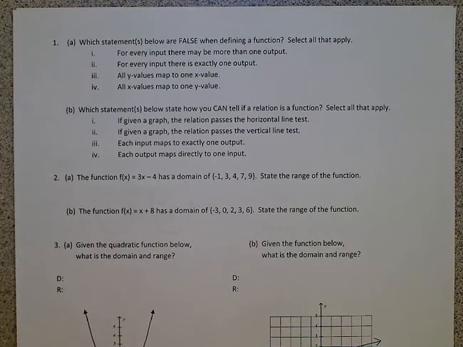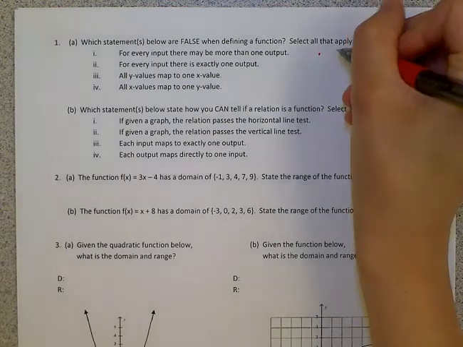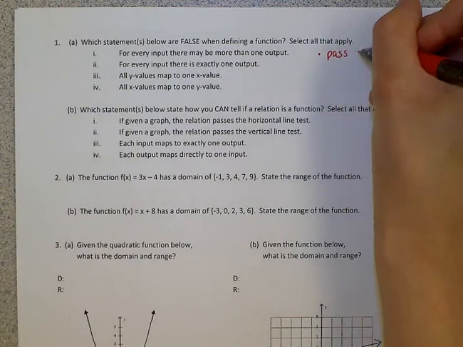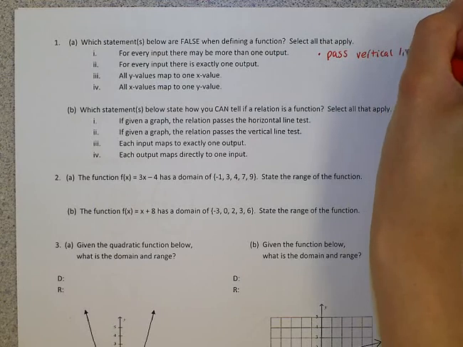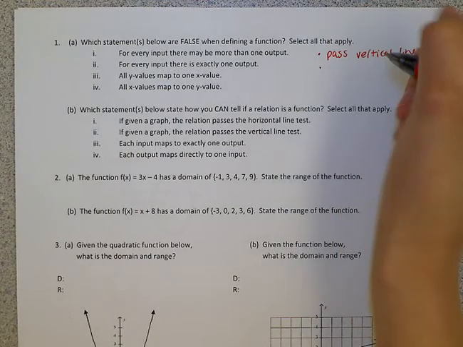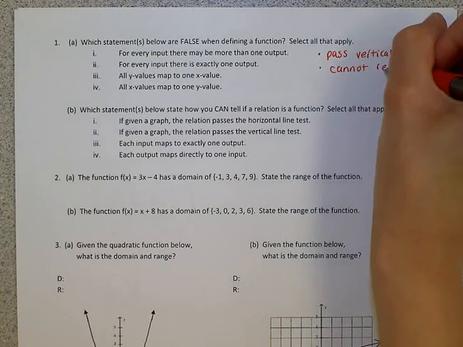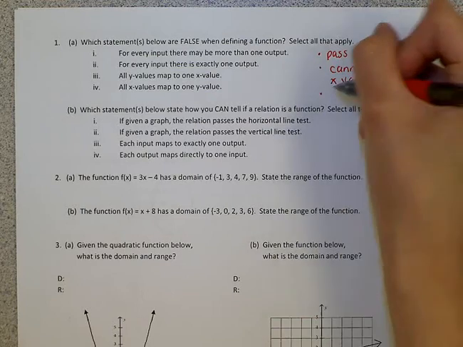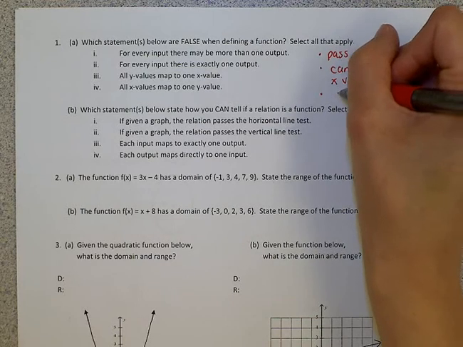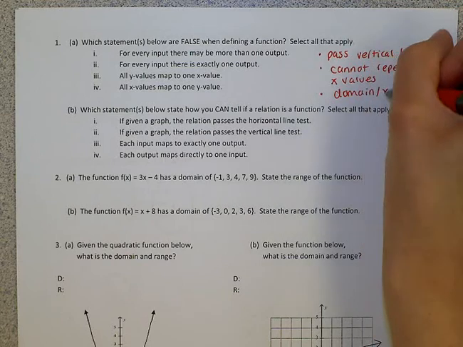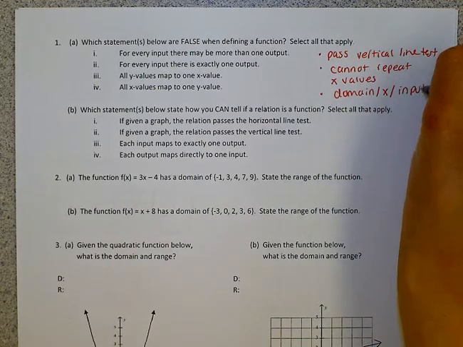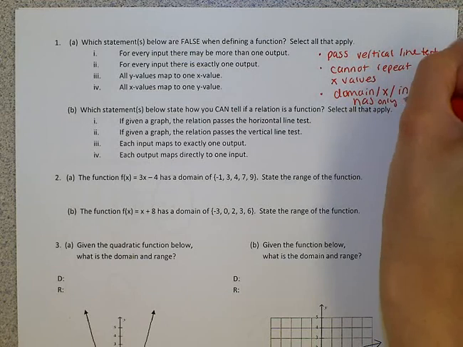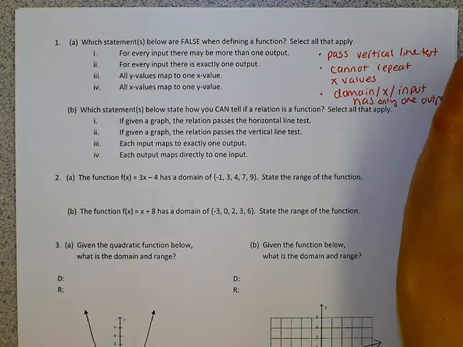Question number 1 pertains to functions and understanding functions. With this example, you have to remember that functions must pass the vertical line test, and you cannot repeat x values, meaning that x, or the domain, which also means input, has only one output. Okay?